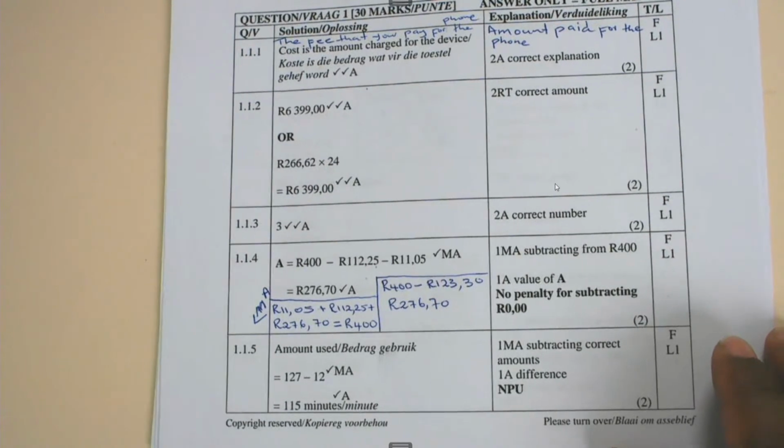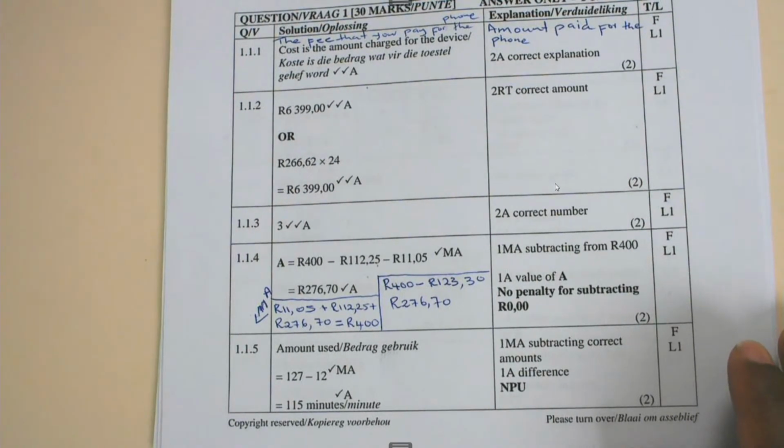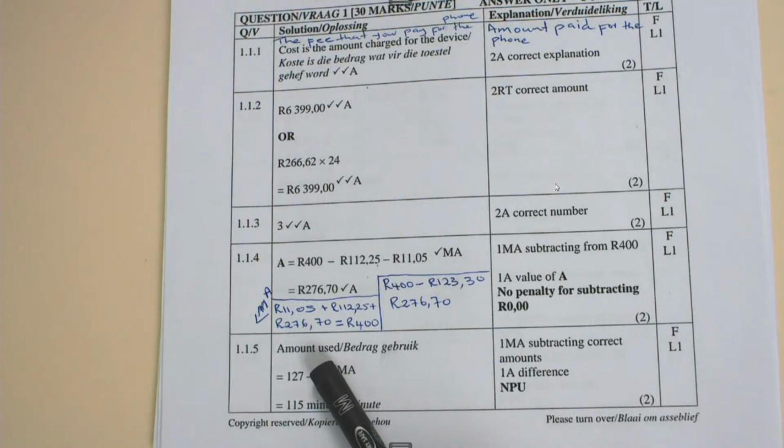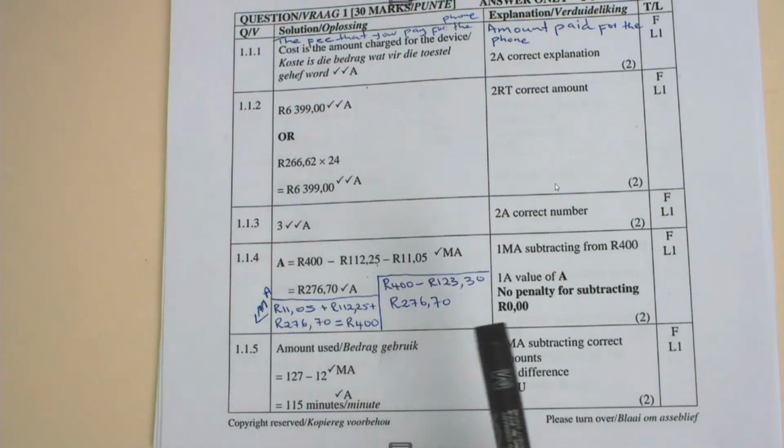The answer to that is straightforward. It's 127, which you get from the information on the table there. You subtract 12, and then you get the answer as 115 minutes. Now let's look at the allocation of marks.